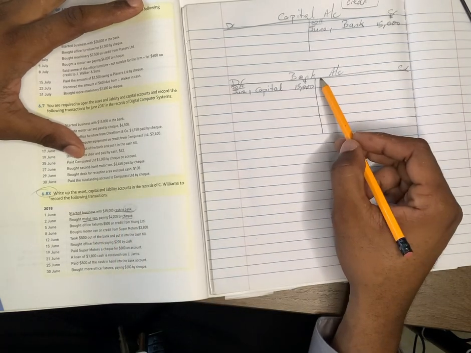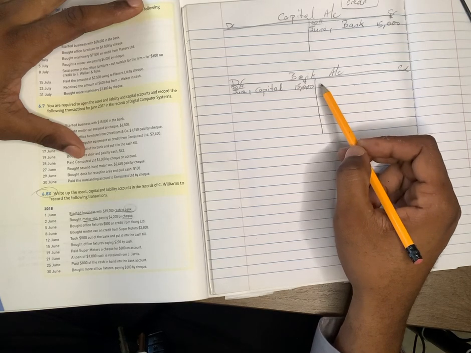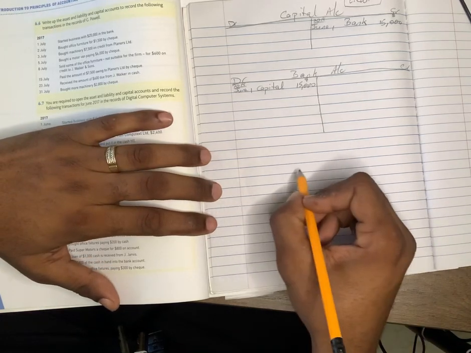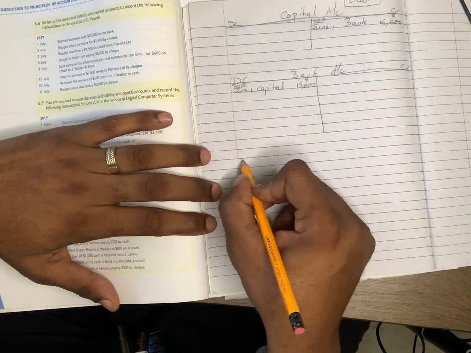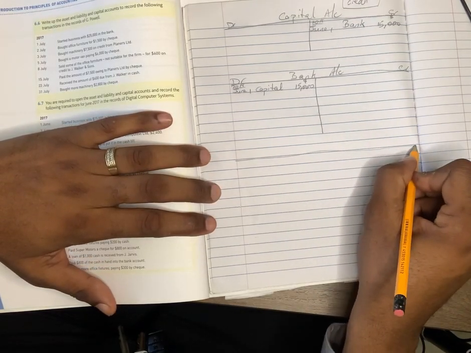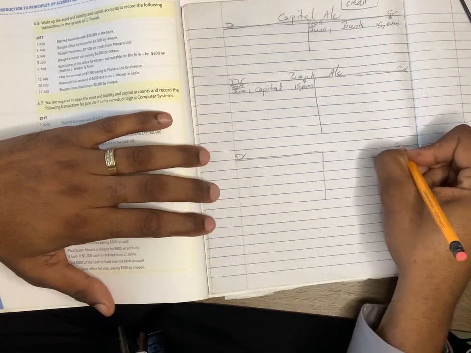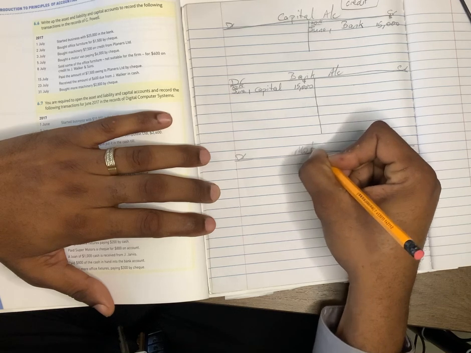We already have the bank account, so we don't need to draw up another bank account. But we don't have the motor van account, so we need to open a motor van account. So we open our motor van account. This is our motor van account.